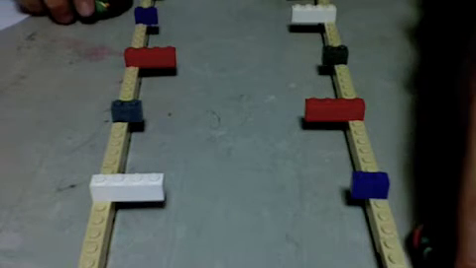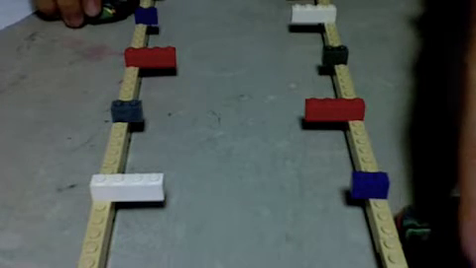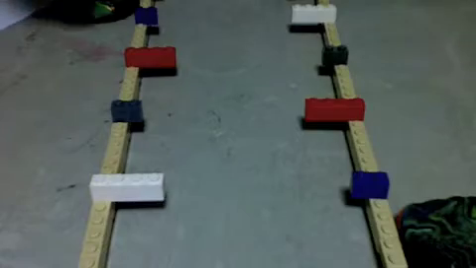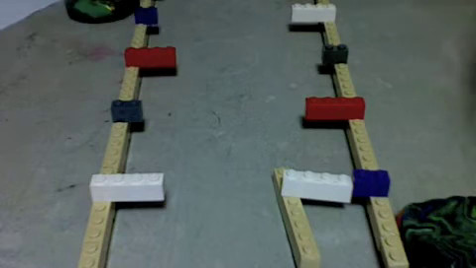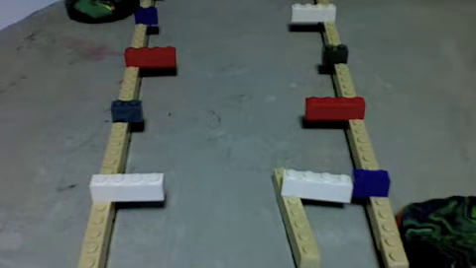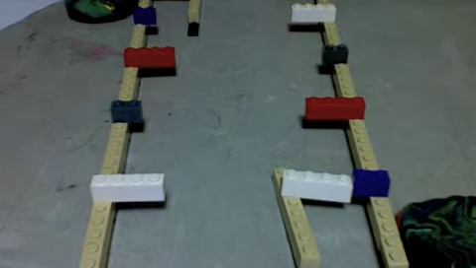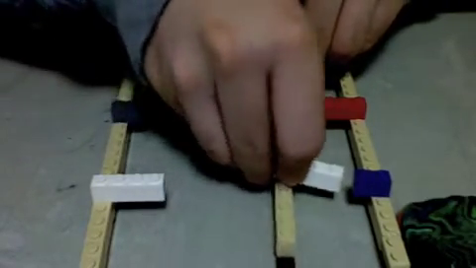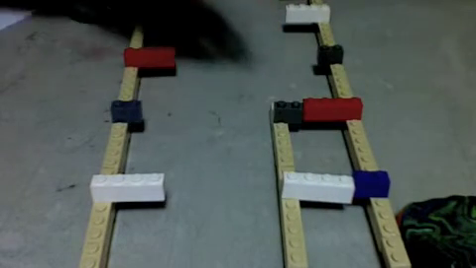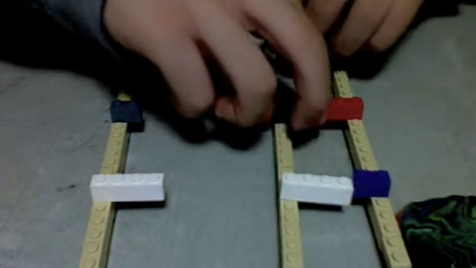So, as the DNA polymerase moves, base pair by base pair, the corresponding base pair follows and bonds, so that a new strand of DNA is eventually formed.